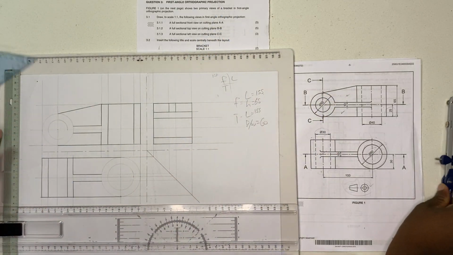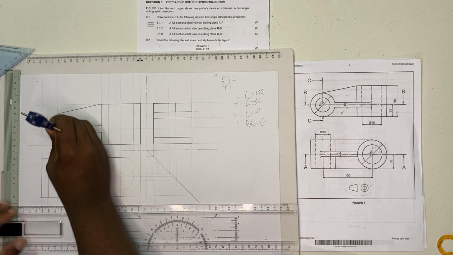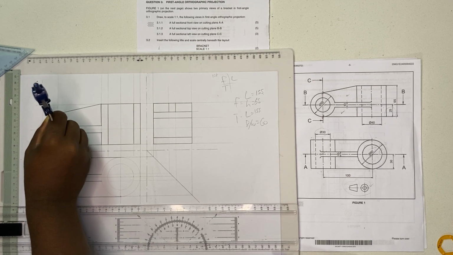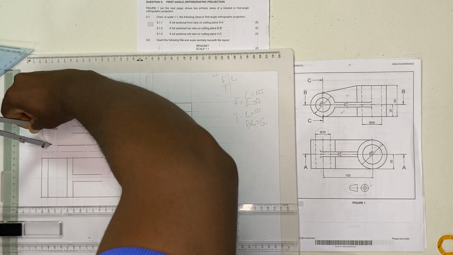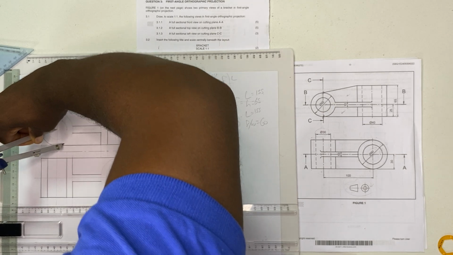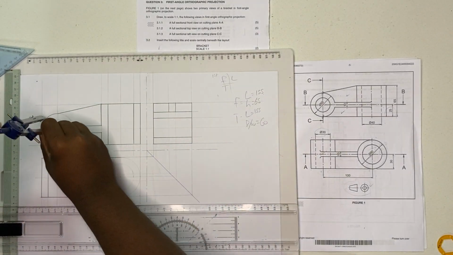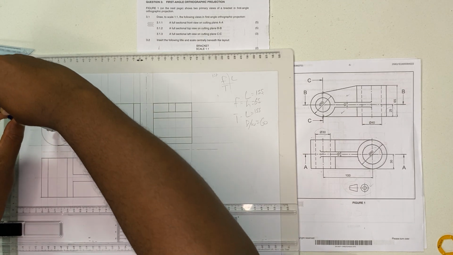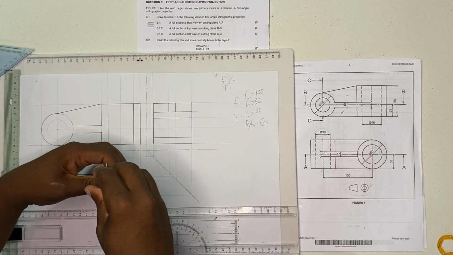Okay, but guys, let me try to highlight our circles. Okay, let me just try to see if I'll be able to highlight my circles. Okay, there goes it. Because my lead, guys, is not on a proper lid. Okay, also highlight this one here.